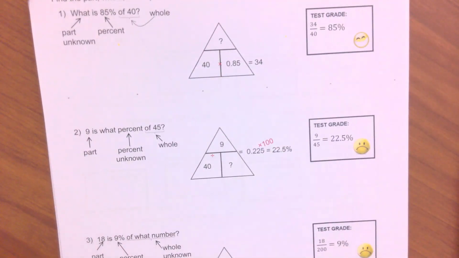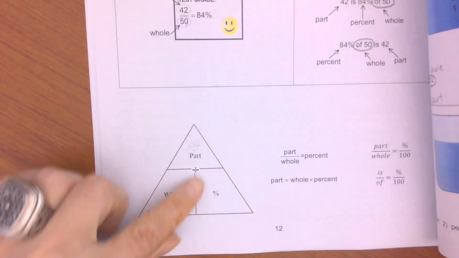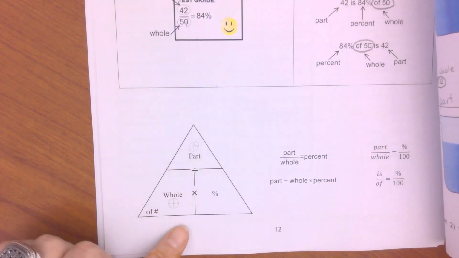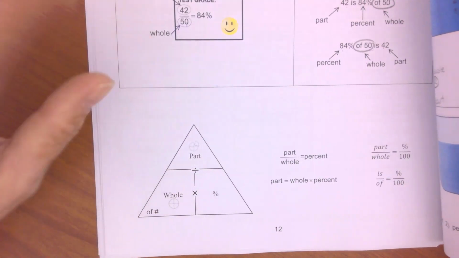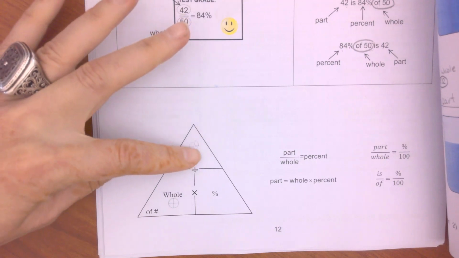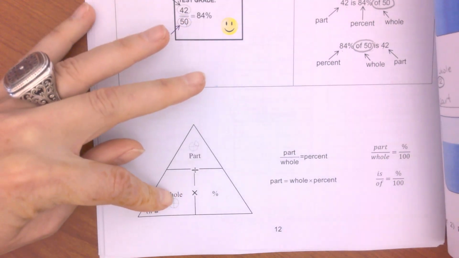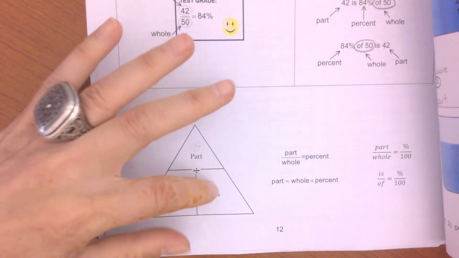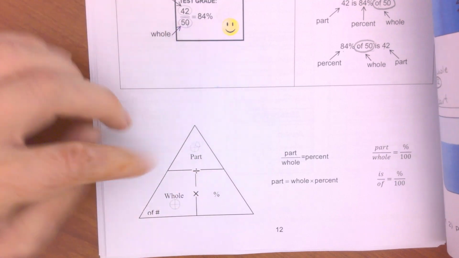So now we're going to use this to help you solve all the problems, okay? So whenever we find the part, we put it here. When we find the whole, we put it down. And here we put the percent, but the percent must be a decimal, okay?